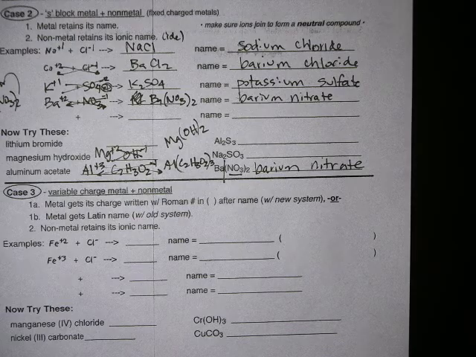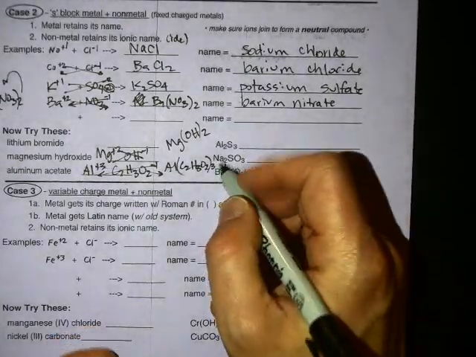Why don't you try the one above it? So name the first, which is sodium.